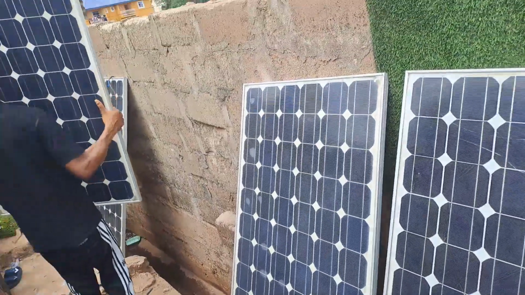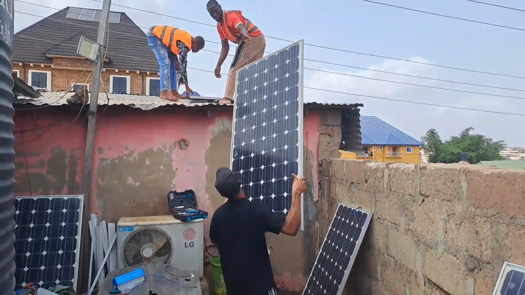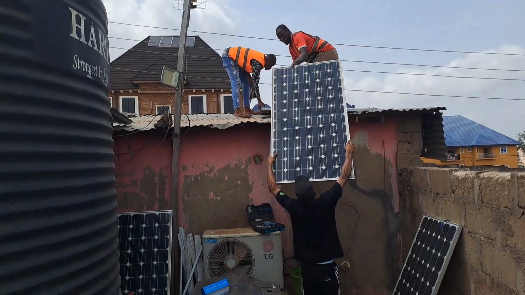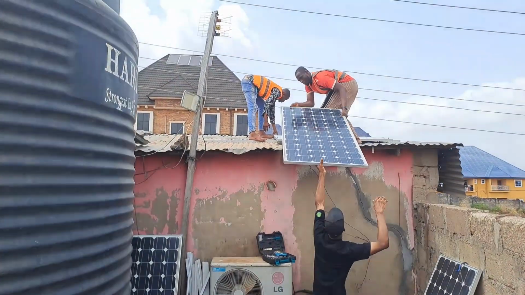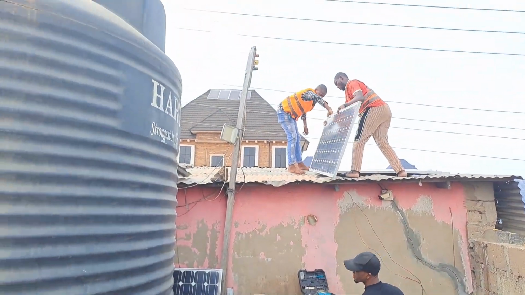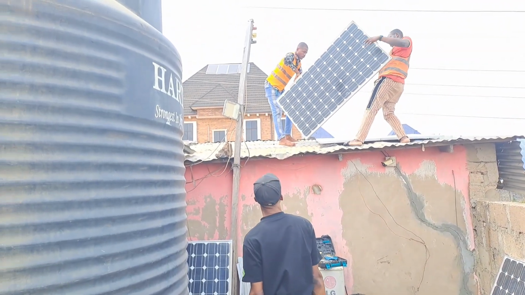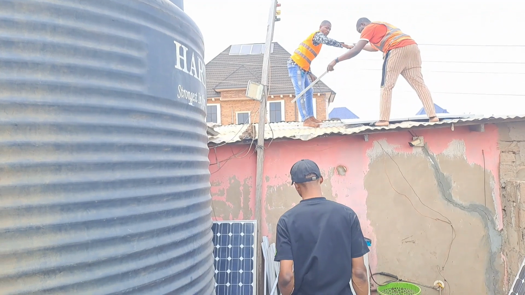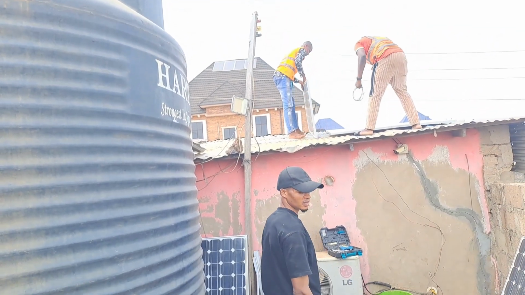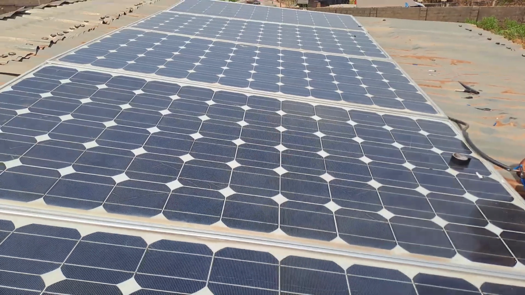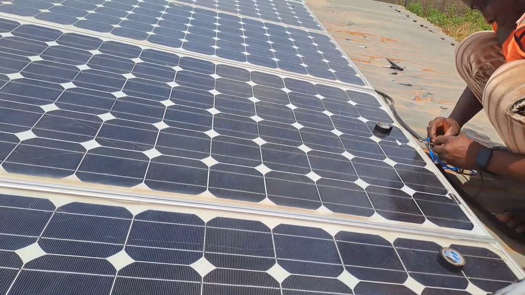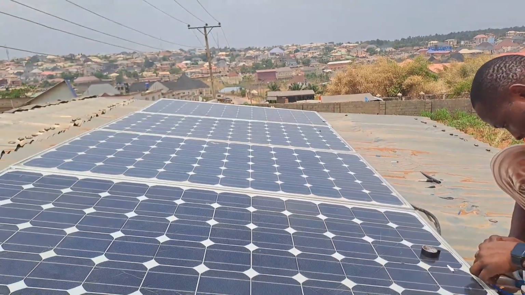I'm trying to take it up right now, and this is done until the last of it was taken to the roof. Then we continued with our connections. This job was actually done in Onitsha, GRA, NPA, Transikese, exactly the position we needed it.